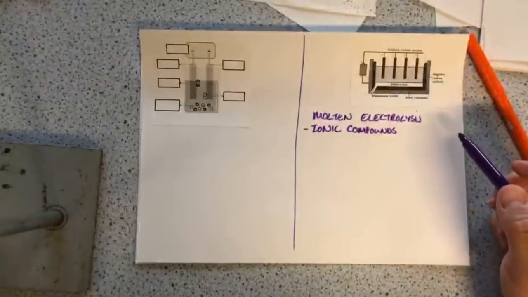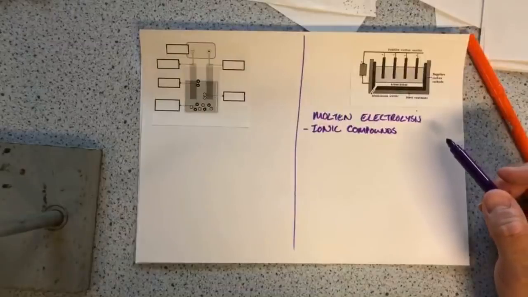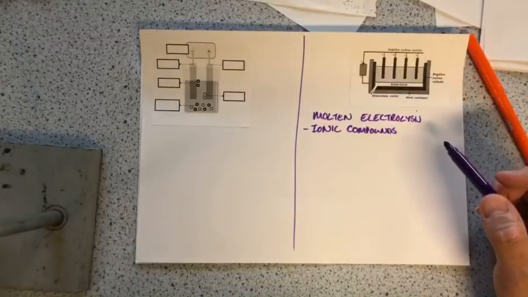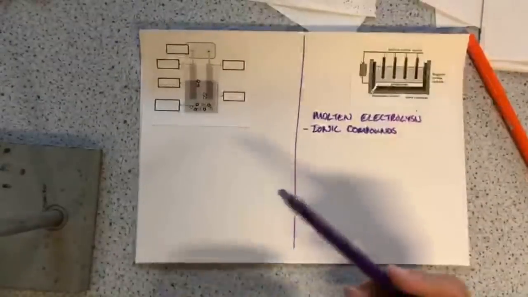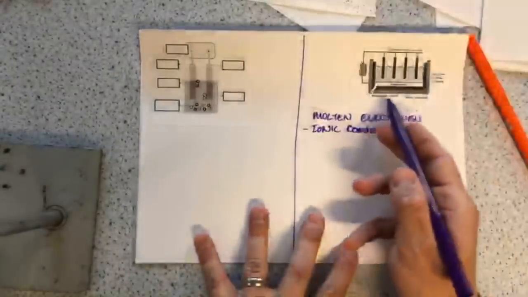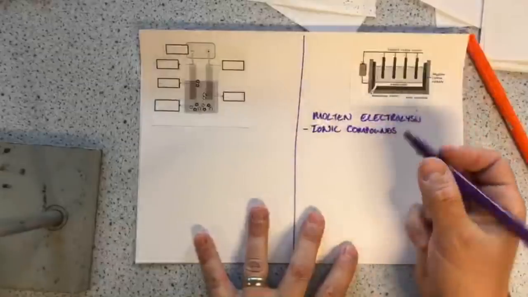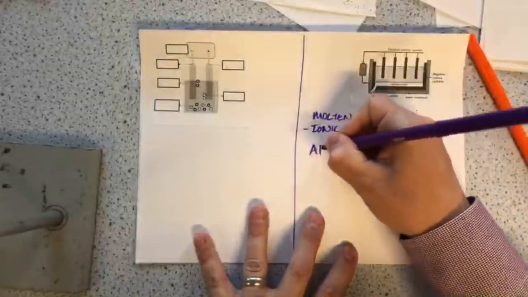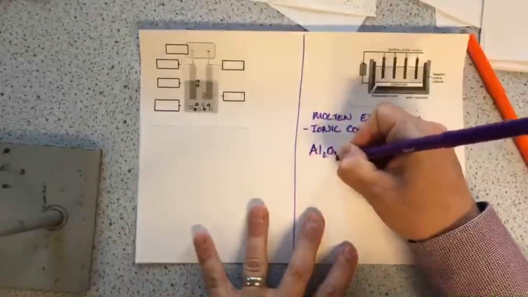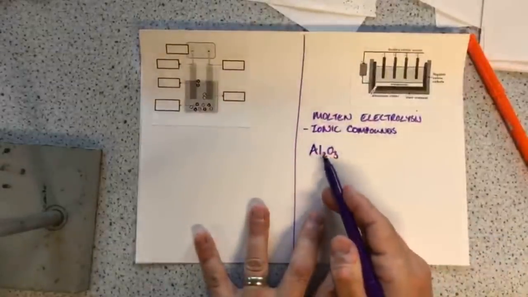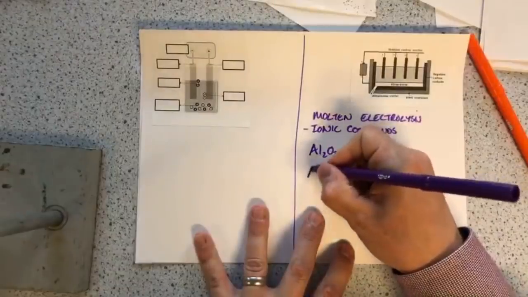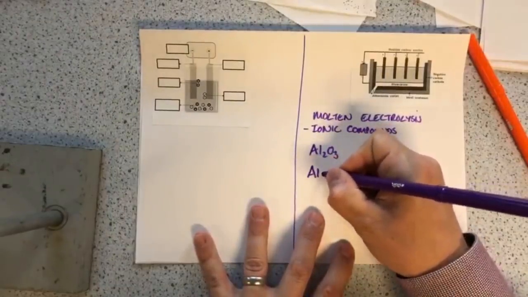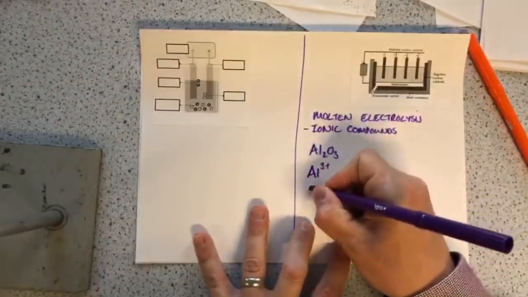So when the substance is either molten, which means melted, or aqueous, which means dissolved in water. Now, classically, with molten electrolysis, we talk about aluminium oxide. The formula for aluminium oxide is Al2O3, and it is made out of 2 ions: aluminium and oxygen.